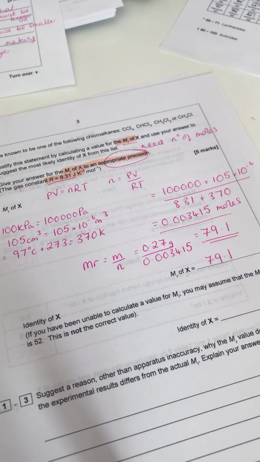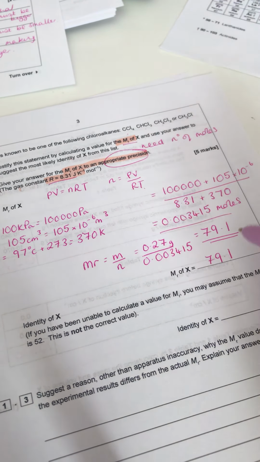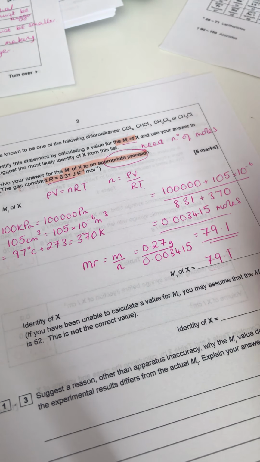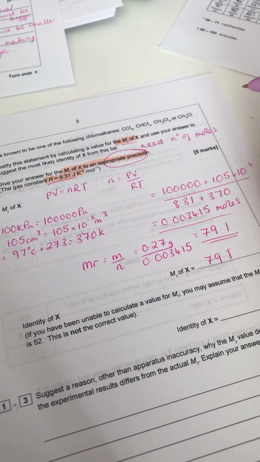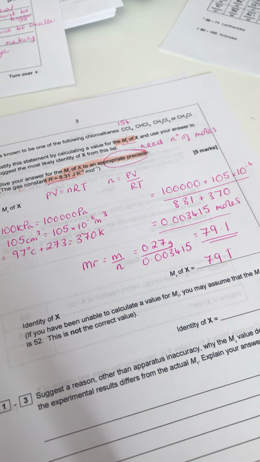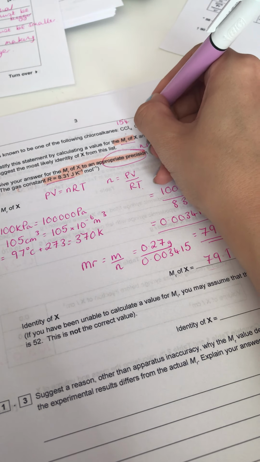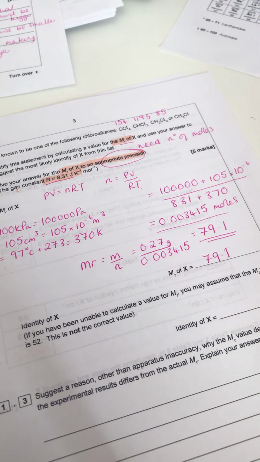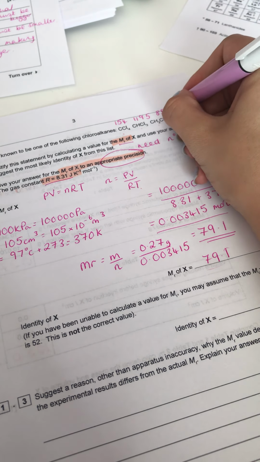So 79.1. The next step is going to be identifying out of these 4 which one of them has a molecular mass close to 79.1. So for the next part of the question, I'm going to just work through the molecular masses of each of these different molecules. So I've got CCl4, which has a molecular mass of 154. I'm just going to make note of those above the molecule. I've got CHCl3, which is 119.5.